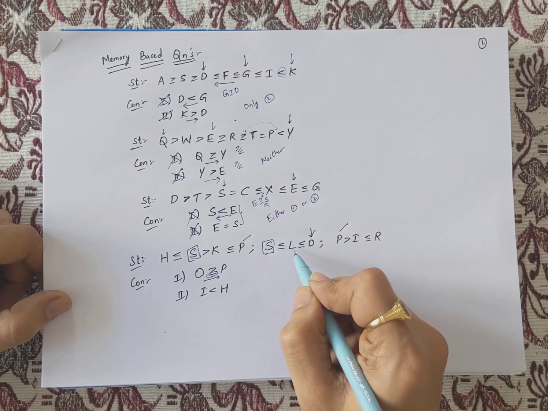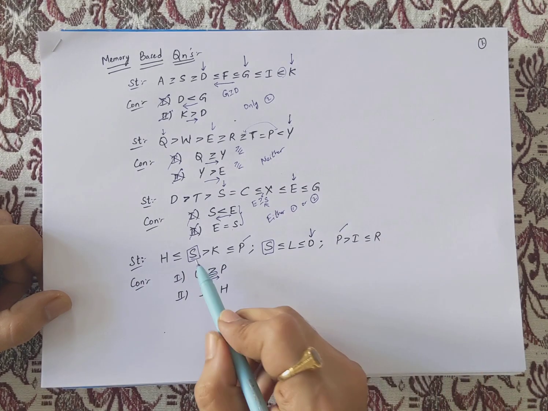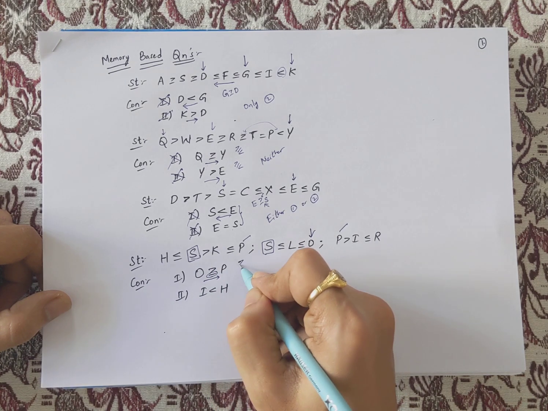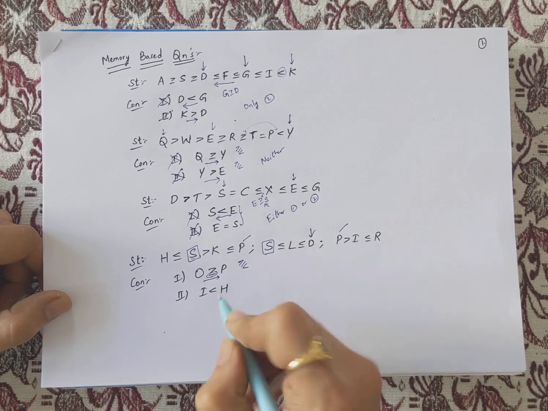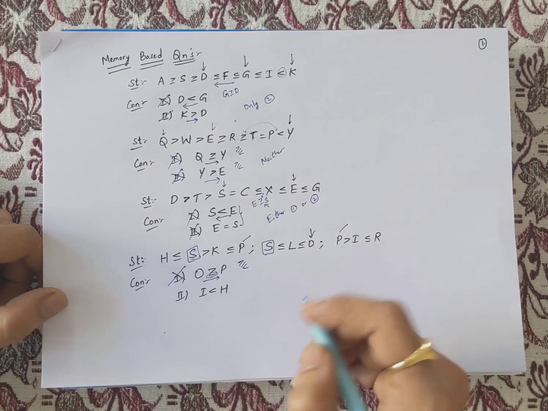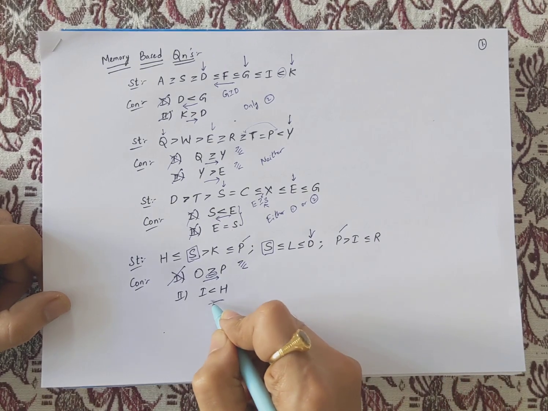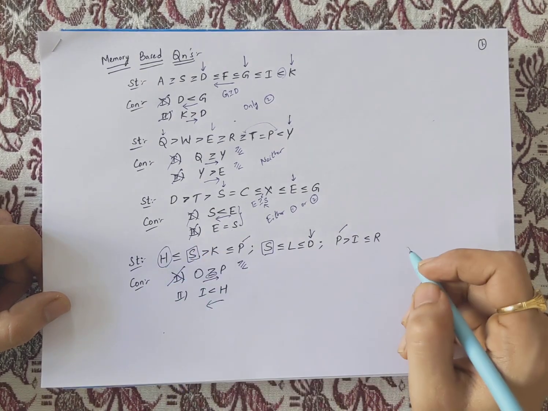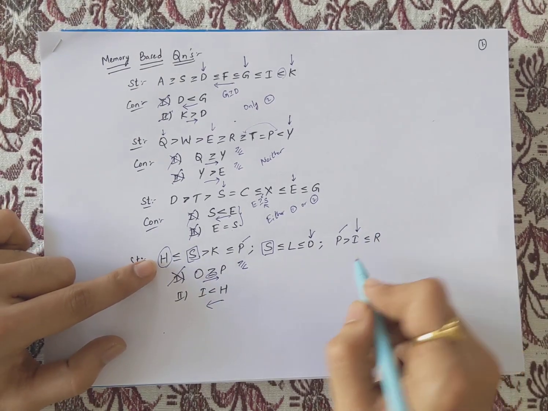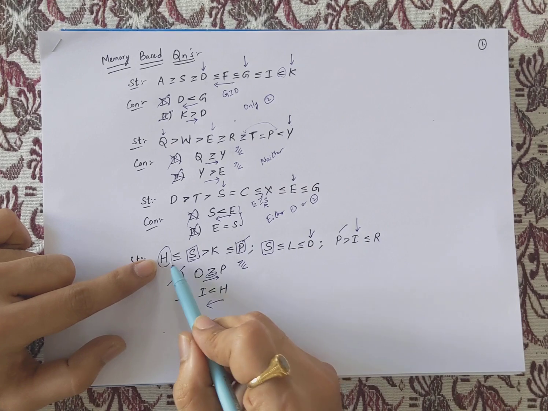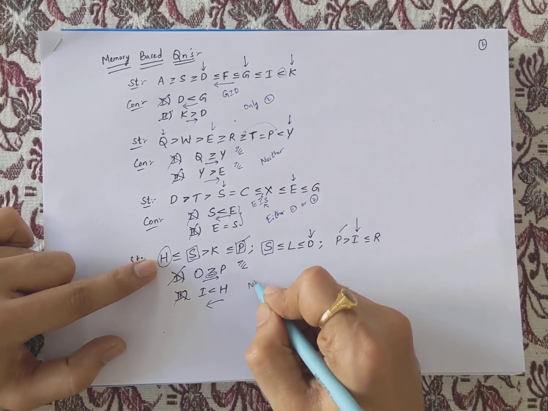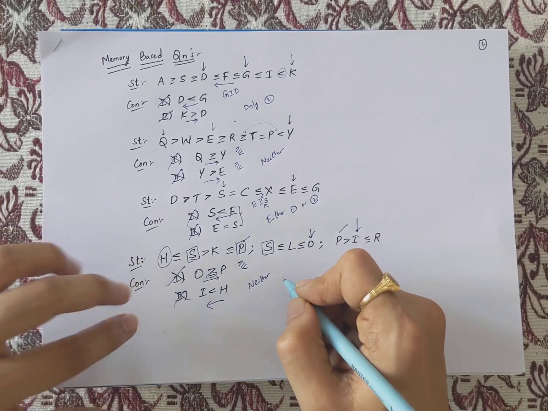From O we can move to L, from L we can move to S, from S we can move to K, but we cannot move further. So it is a cannot be determined case, but here they are only given greater than or equals to, hence this is wrong. From H we need to move to I. H is here, I is here. So what is the connector? P is the connector. From H we cannot move further, so simply we can say this is also wrong, and the answer is neither 1 nor 2 follows.